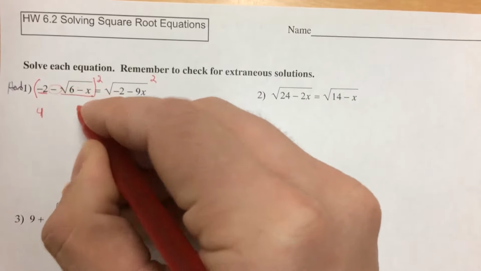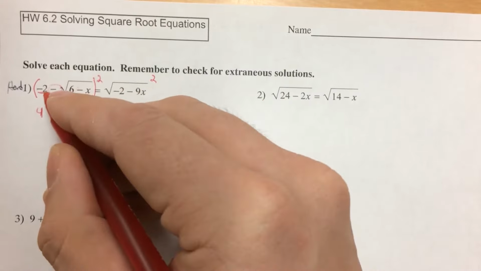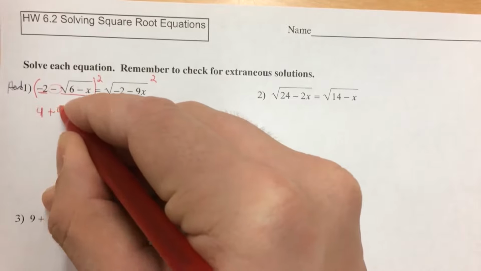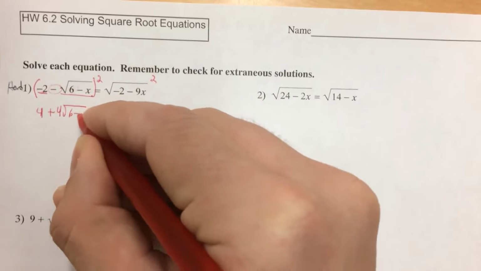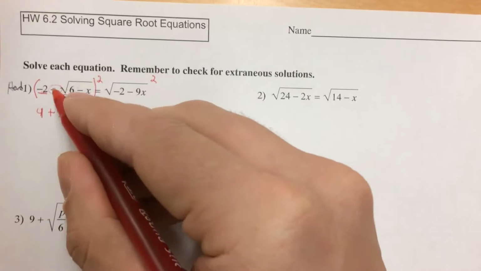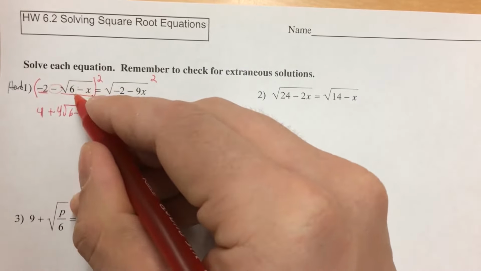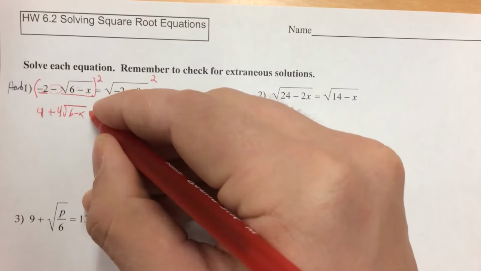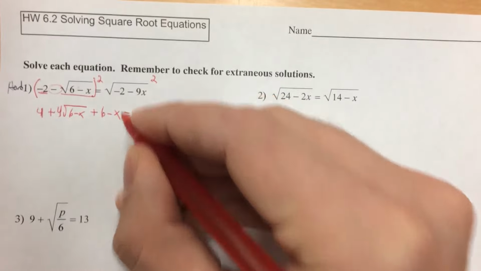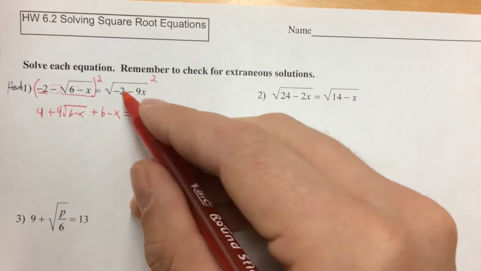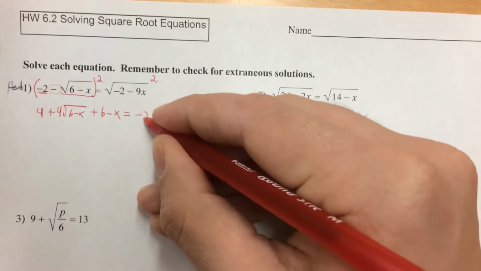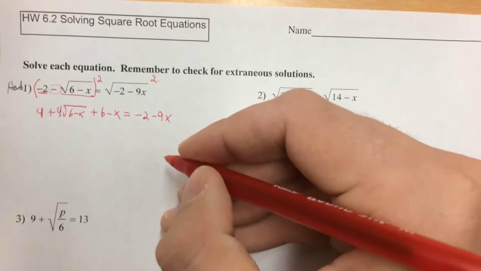-2 times negative square root of 6 minus x is positive 2 square root of 6 minus x. Doubled is plus 4 times the square root of 6 minus x. We multiplied these two together and then doubled it. And last, we're going to square the second term of the binomial, and that will cancel out the square root, and what we end up with is plus 6 minus x. On the other side, we square the square root, which cancels out, and we get -2 minus 9x.